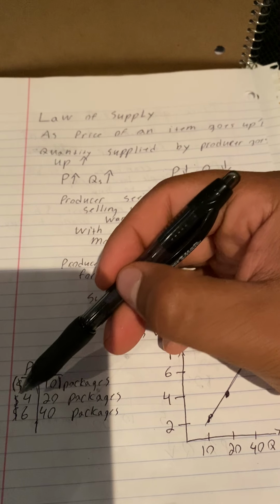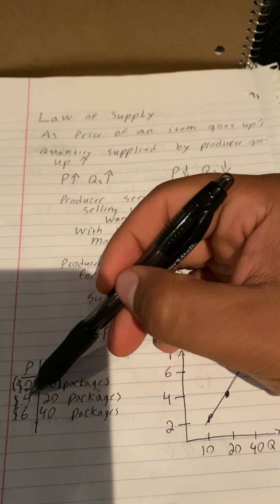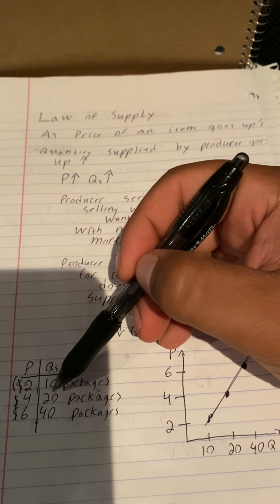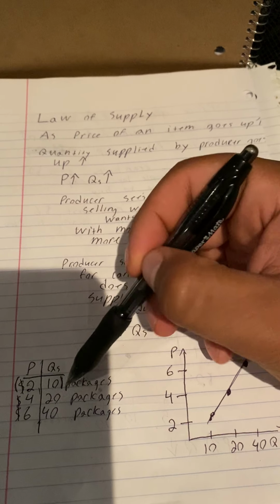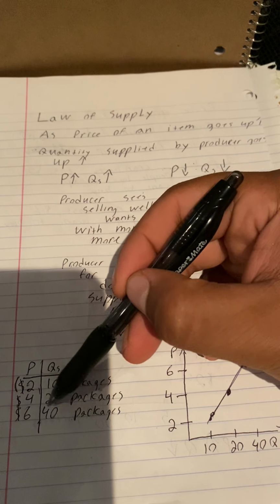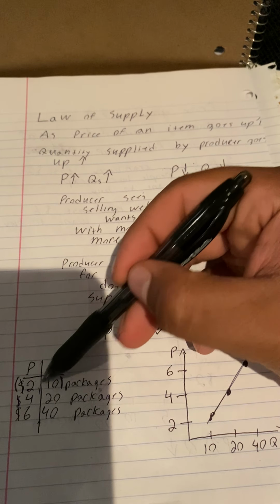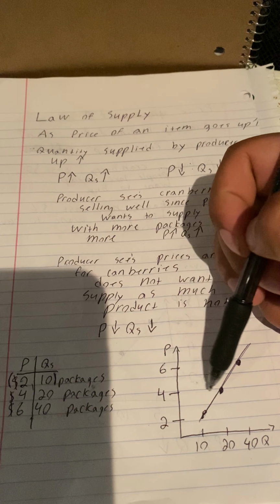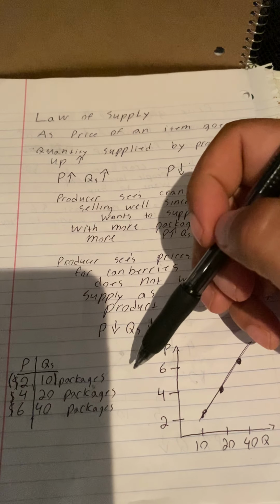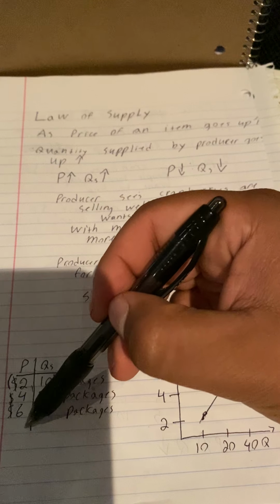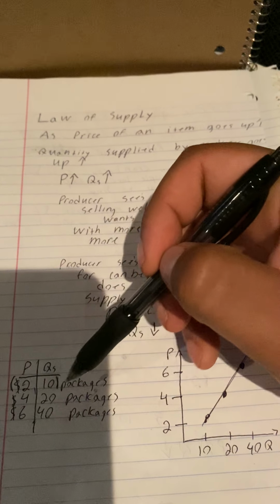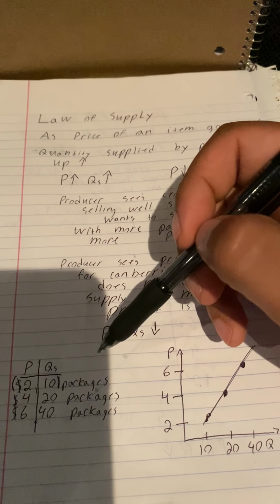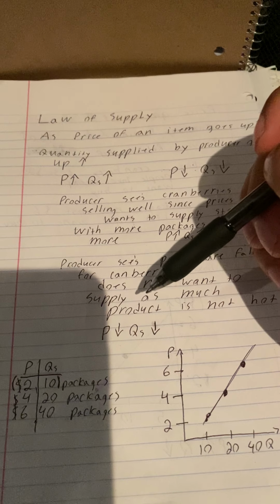So at $4, you see that they cost $4, and you tell yourself, wow, that's actually okay. I could make money. So you decide to give Ralph's 10 more packages, 20. At $4, you give them 20 packages. And then you see that cranberries now cost $6, and you think to yourself, whoa, that's really good.